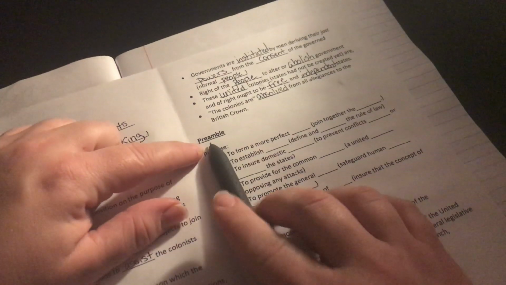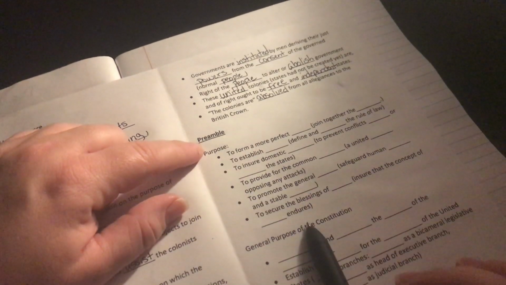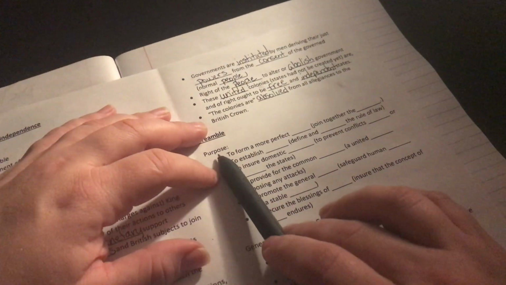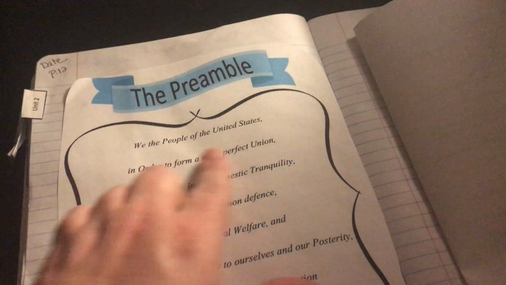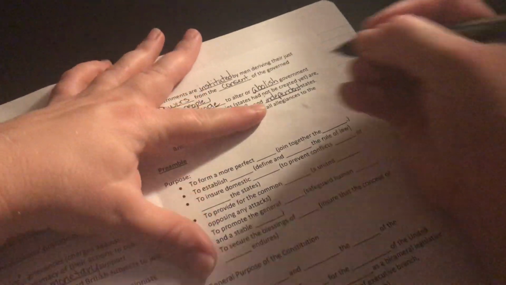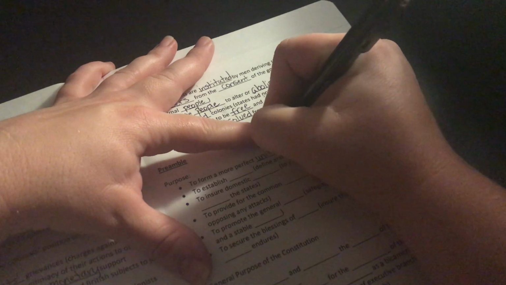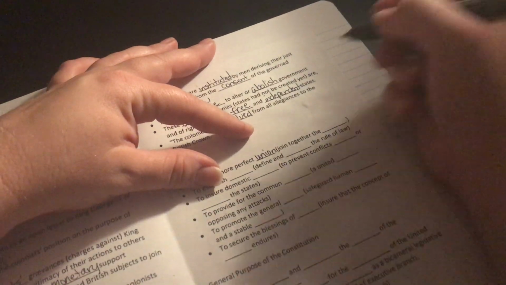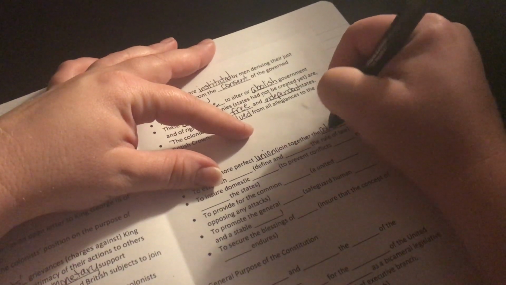Now, we're going to look at the preamble. We're just going to talk about some of the things that it means. So our purpose. And if you look, it's just restating what it is. So we're just going to talk about some of the words and what they mean and just help you understand a little bit more. Okay, to form a more perfect union just means to join together the colonies.